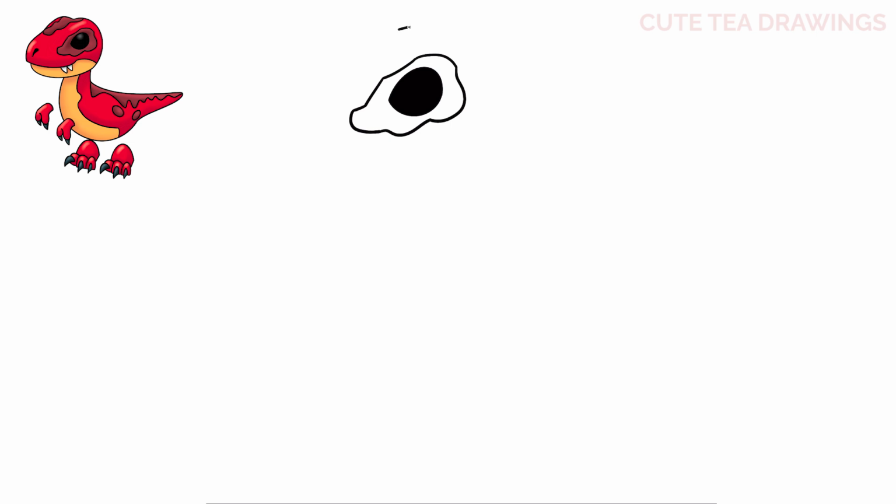Let's start on top and let's draw a curve over to the right and bring it down. Then from the top, let's draw another curve over to the left. And then let's curve it down for the front of the snout. Next from the bottom, let's curve it in, stopping just under the eye. And then one more curve over.